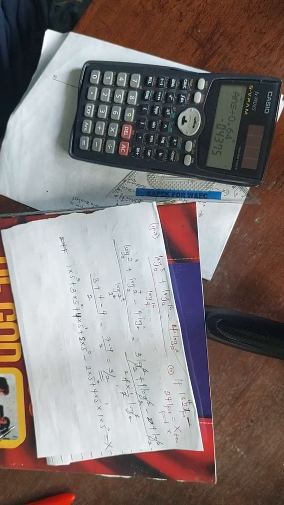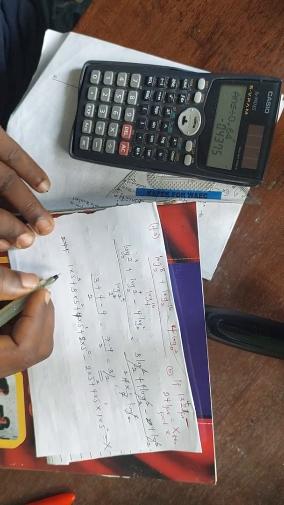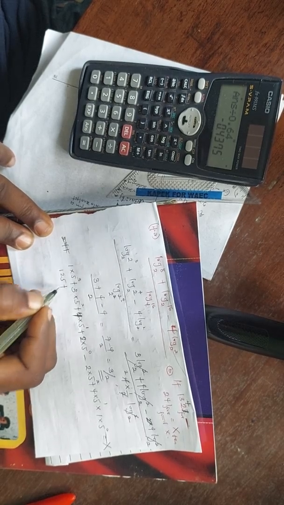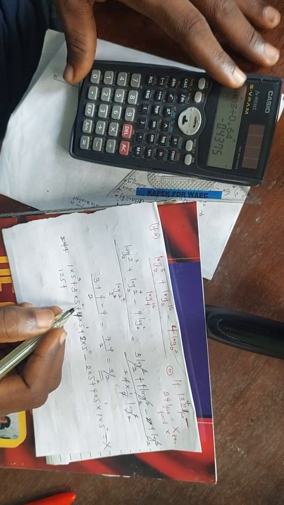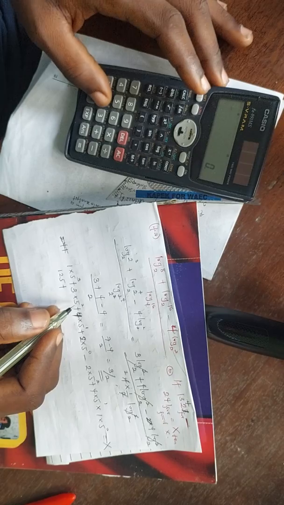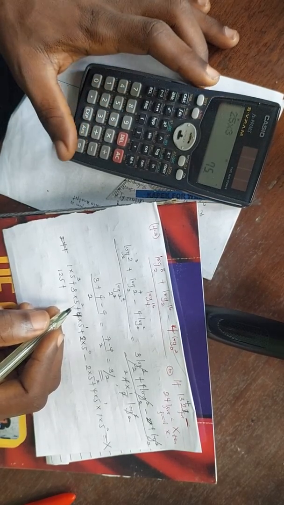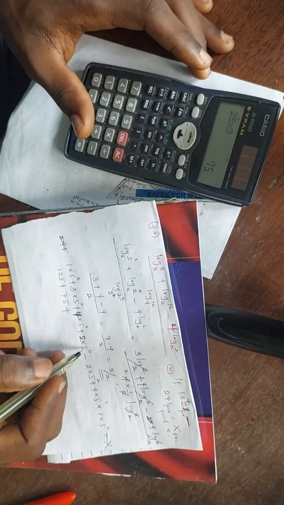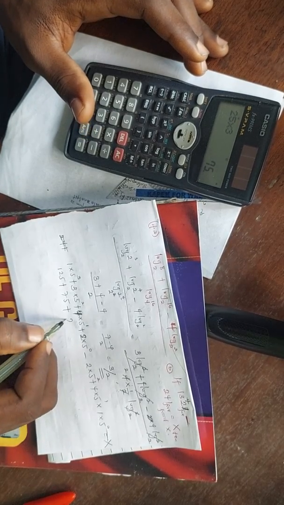So what do we have here now? We have 5 raised to the power 3 is 125, times 1, plus 5 raised to the power 2 is 25. So 25 times 3 will give you 75, plus 2 times 5 raised to the power 0, which is 1. 2 times 1, 2.